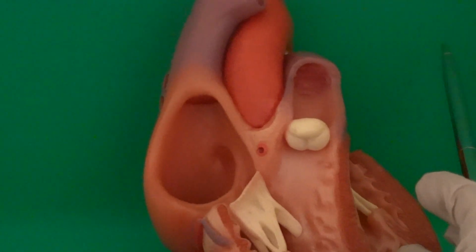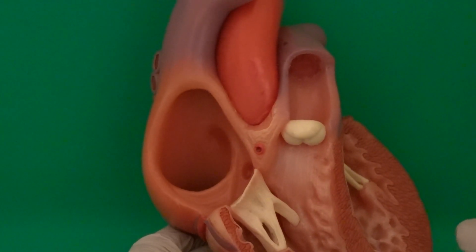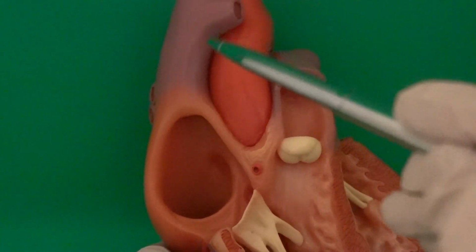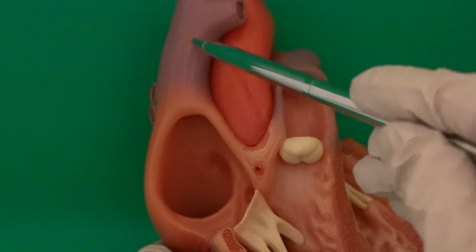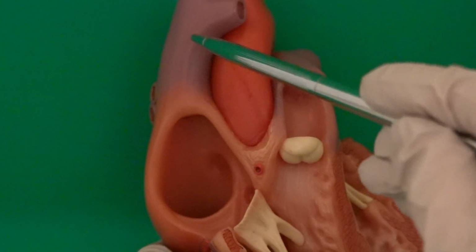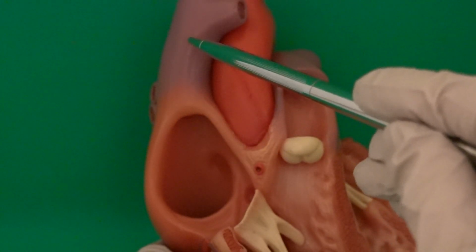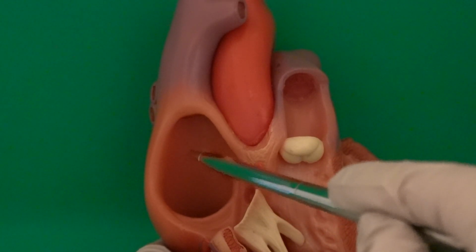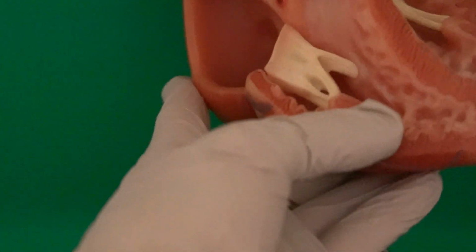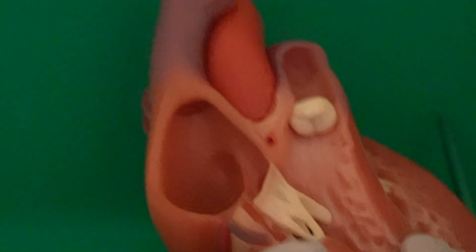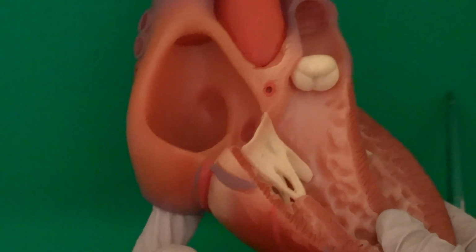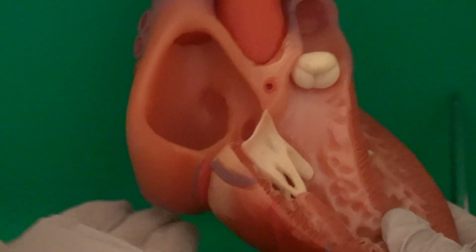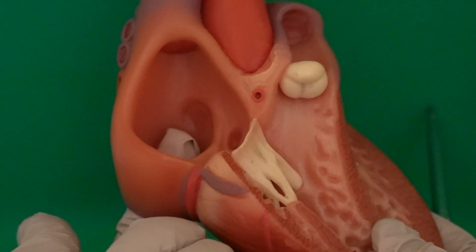So let's start with the veins that bring deoxygenated blood into the right atrium. First, I start with the superior vena cava, which is this vein. The superior vena cava brings deoxygenated blood from the upper part of the body into the right atrium. Then we have the inferior vena cava. The inferior vena cava brings deoxygenated blood from the lower part of the body into the right atrium.